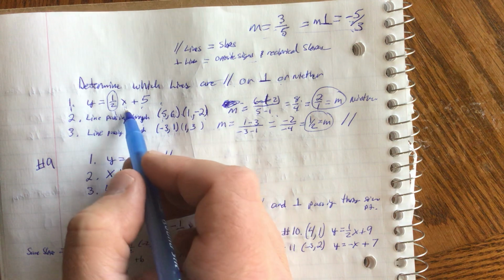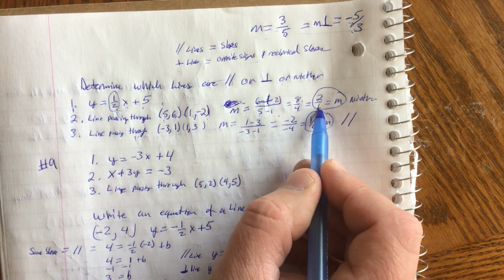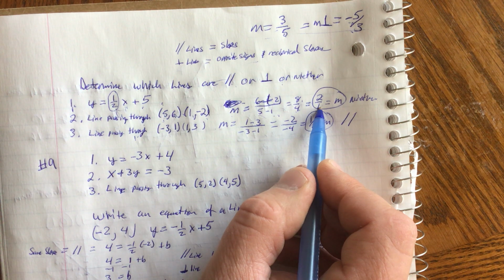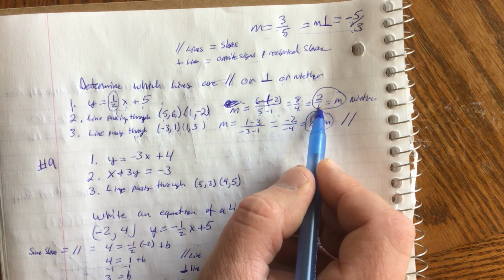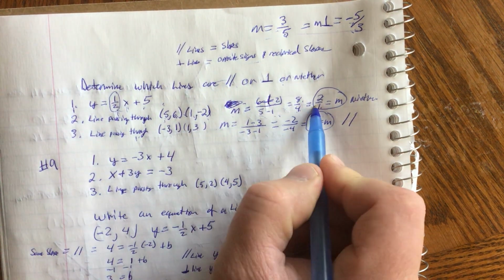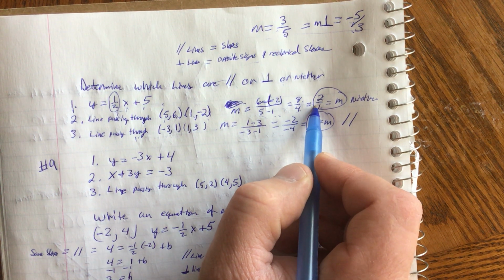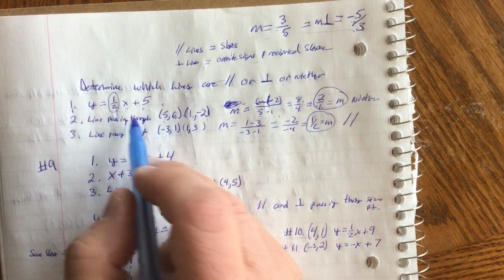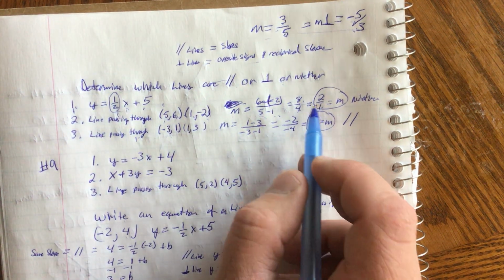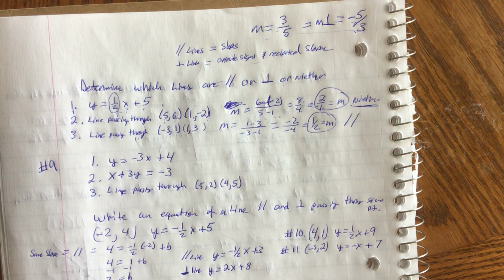Now look back at the original on number 1. I have 1/2 here, I have 2 over 1 here. Are those reciprocals? Yes. But, and this is the important part, do they have opposite signs? This is positive, but this also is positive. Therefore, these are not perpendicular. Yes, they have reciprocal slopes, but they are not opposite signs. So therefore, these are neither. They look perpendicular, but they weren't.